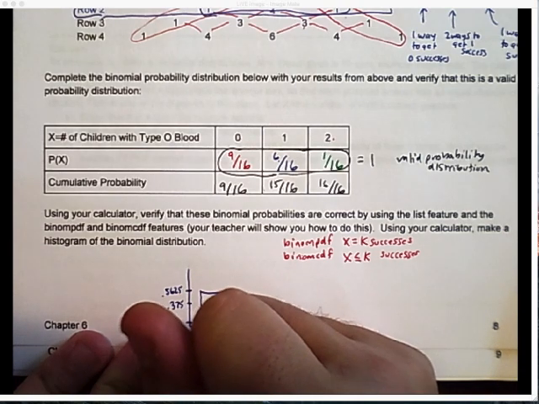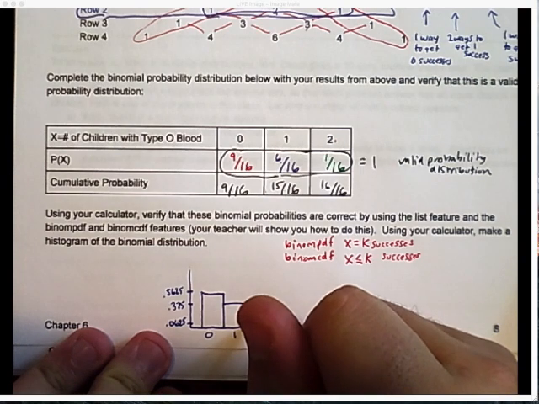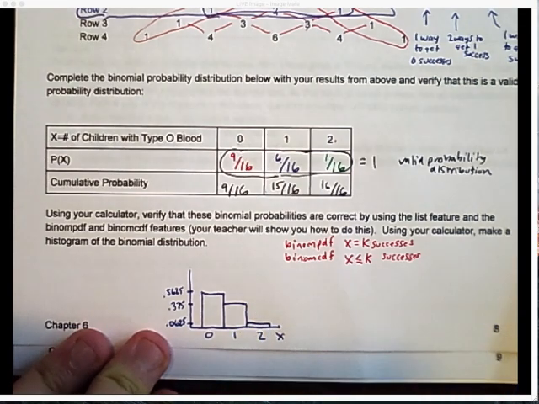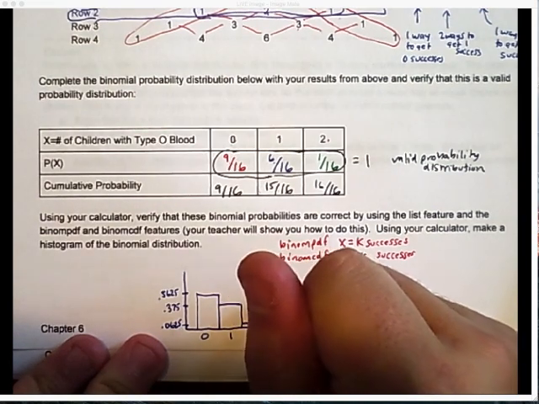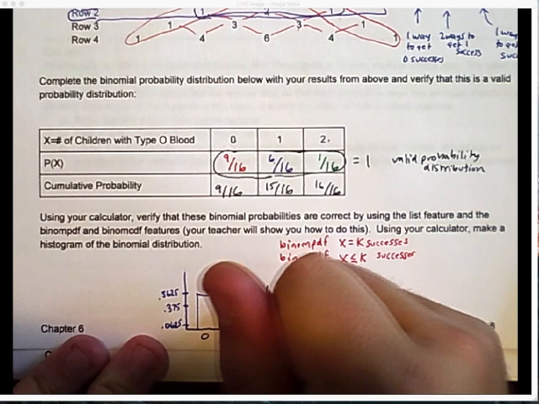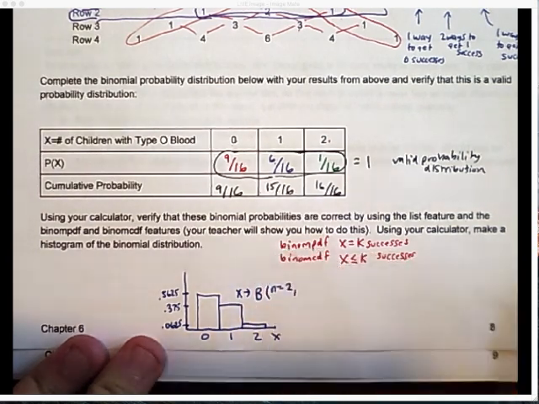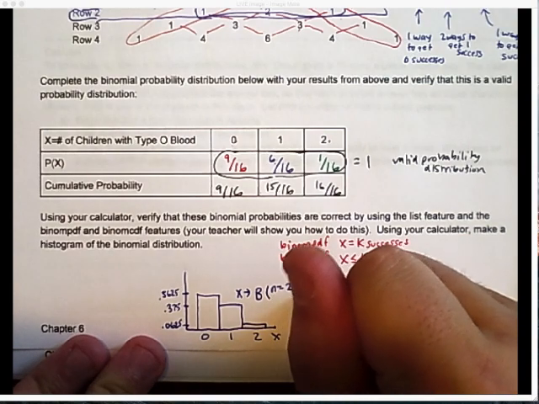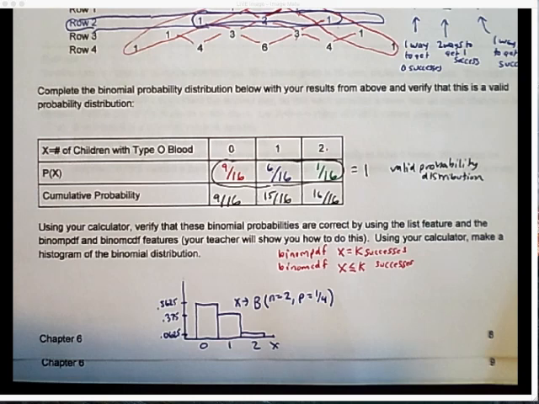then 0.0625. We would say that this is a binomial distribution, or I could say X is a binomial distribution with a fixed number of trials of 2 and a probability of success of 1/4. So that's how I would notate it. All right, there's 2 fixed trials, 2 kids. The probability is 1/4.